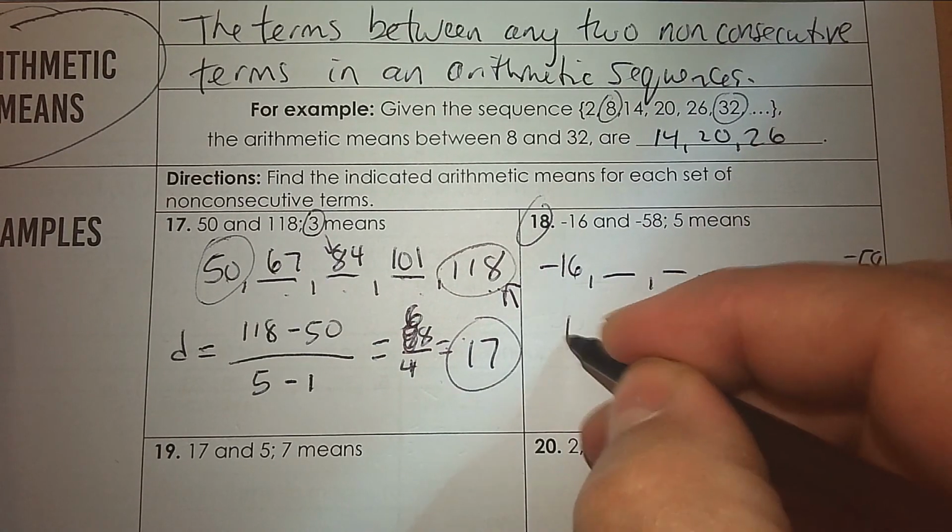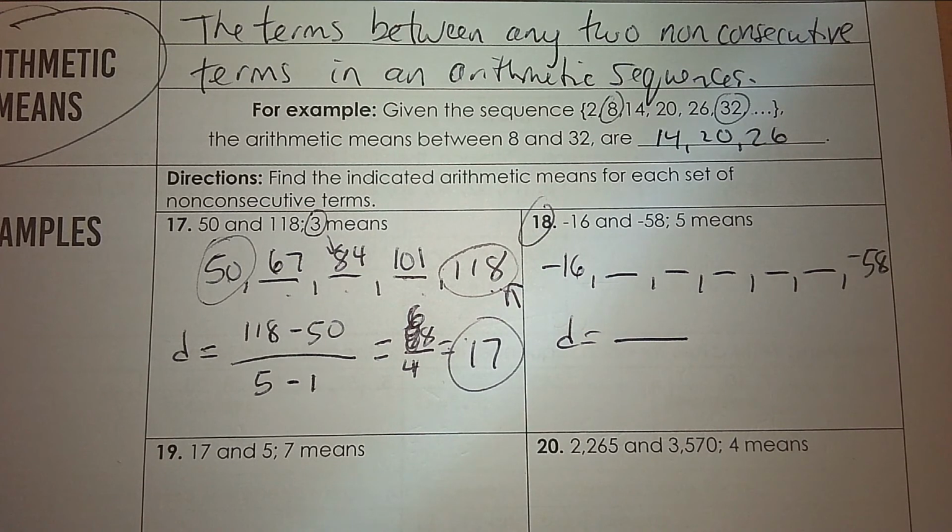All right, step 1. Can you find the common difference using the slope formula?